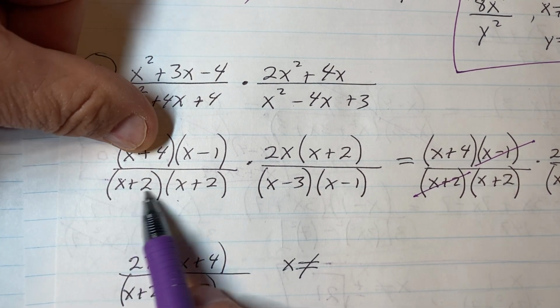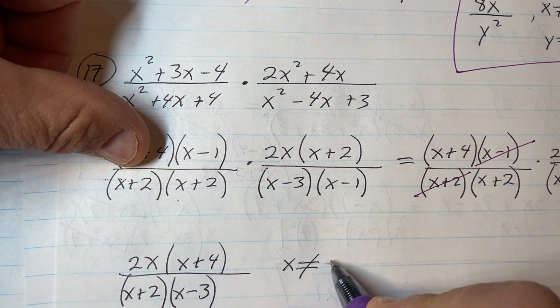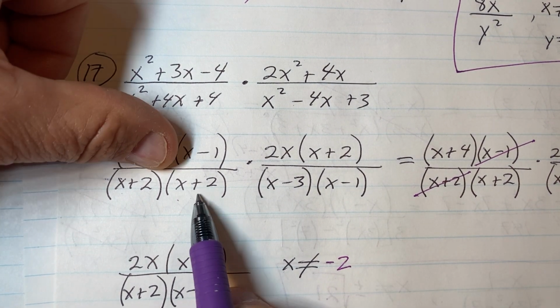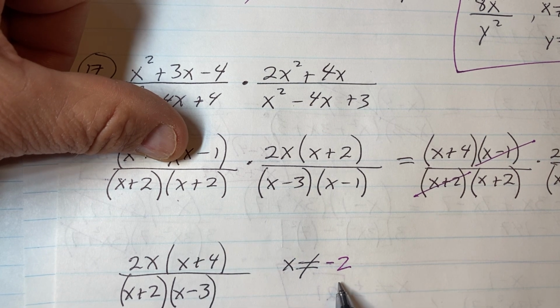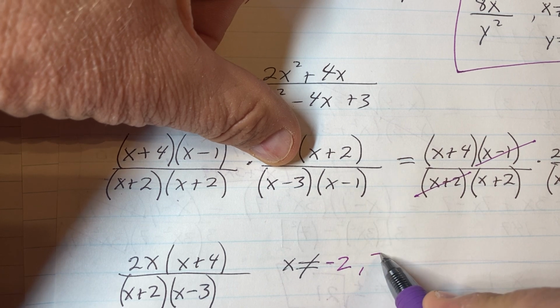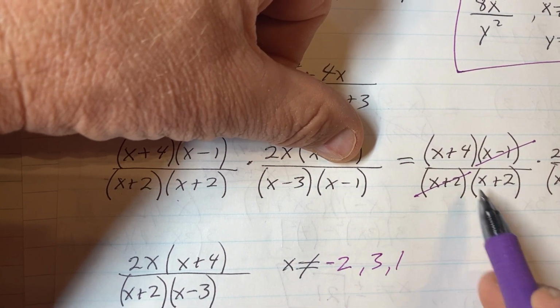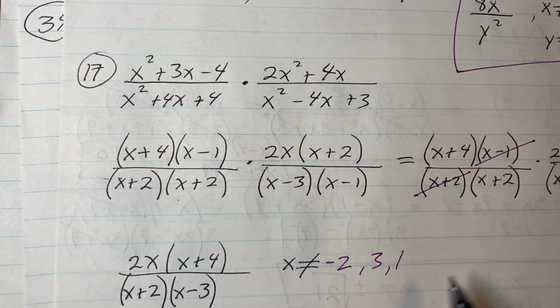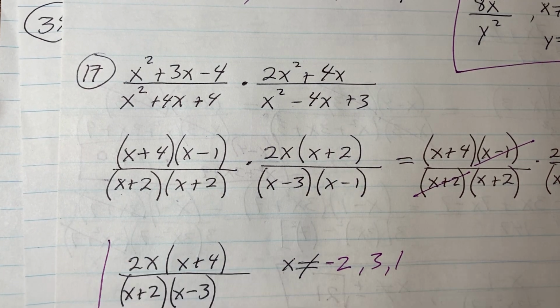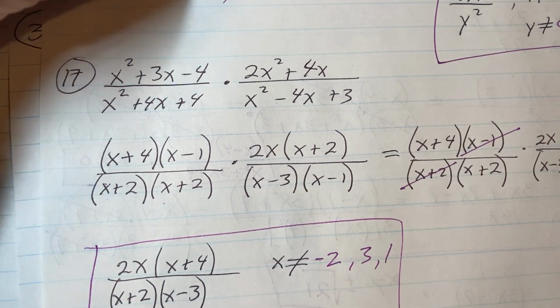When is just that quantity equal to 0? When x is negative 2. So x cannot be negative 2. What about here? Negative 2. Already got that. When x is positive 3, cannot be a positive 3. Cannot be a positive 1. There we go. We have all our values. We did these already. Next.